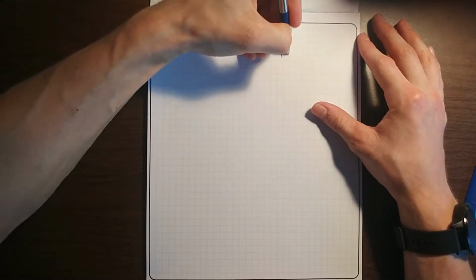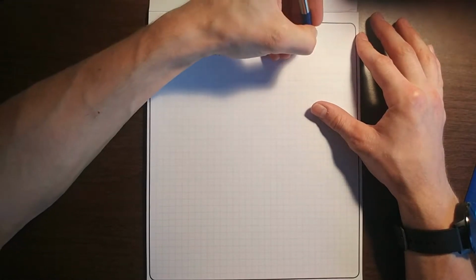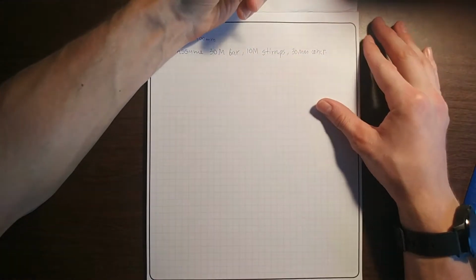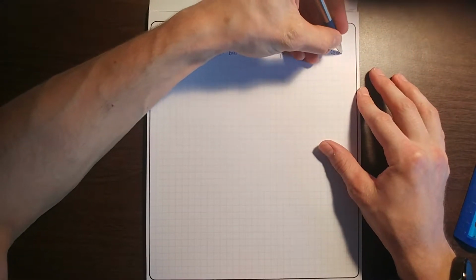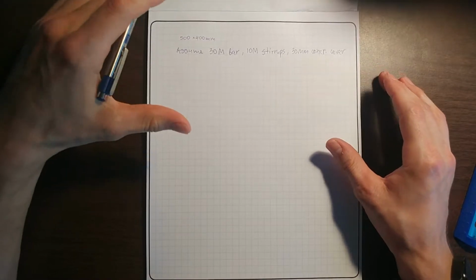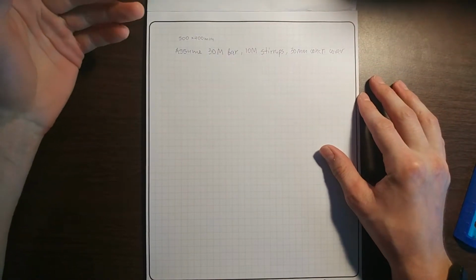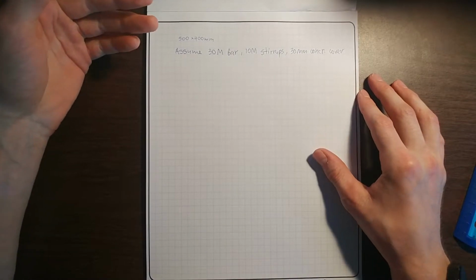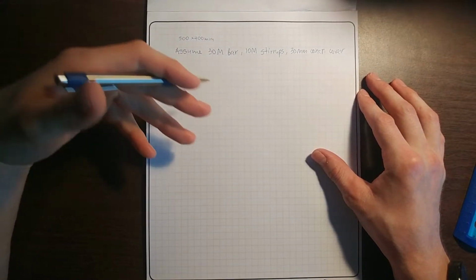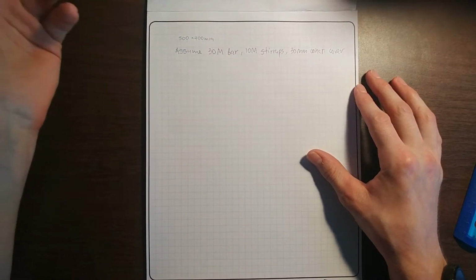And we'll go with 30 millimeter concrete cover. Usually you go with 30 millimeter concrete cover for beams located inside the structure that are not exposed to any corrosion or environmental weather. So you just go with 30 millimeters.